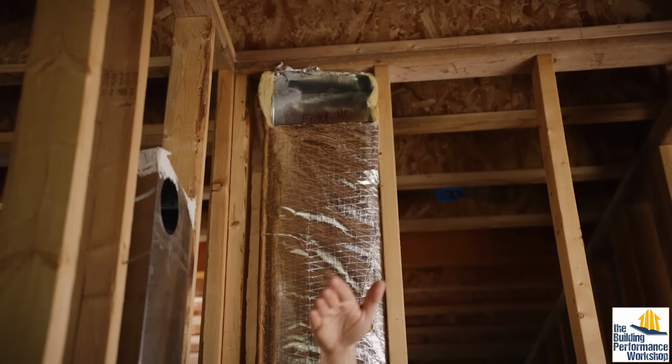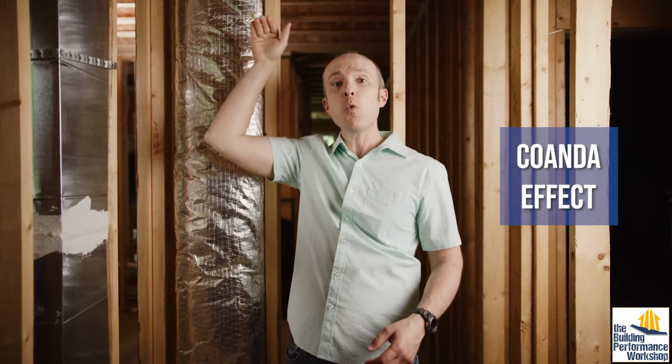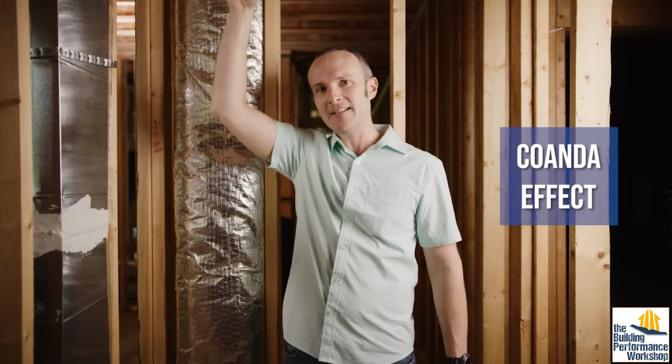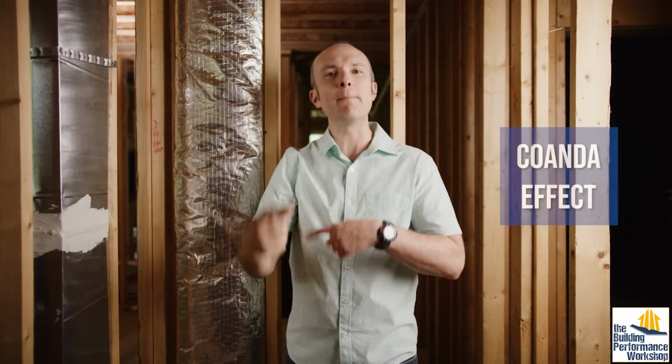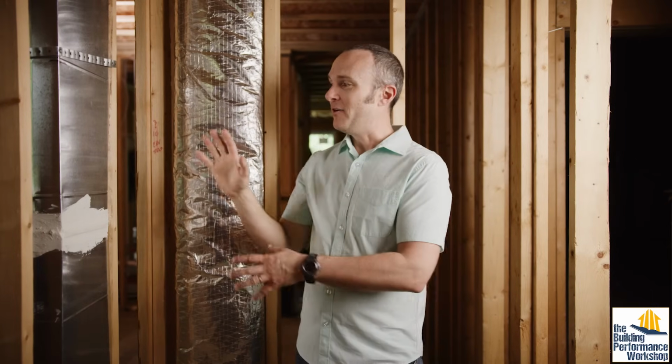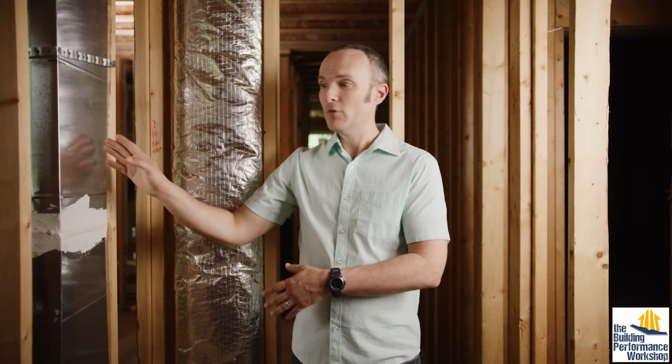You can tell that this is a heating and cooling duct because it's insulated. And I put the register for this up by the ceiling so that I could take advantage of that Coanda effect and laminate the flow to the ceiling so that it'll travel further into the room and then start really mixing the air.